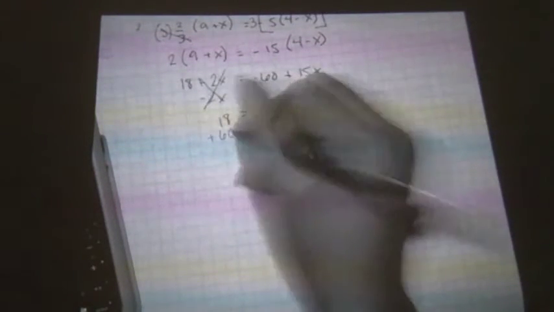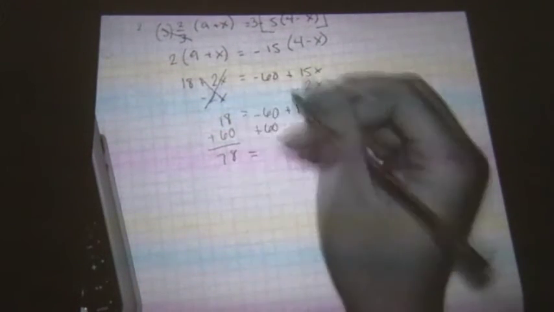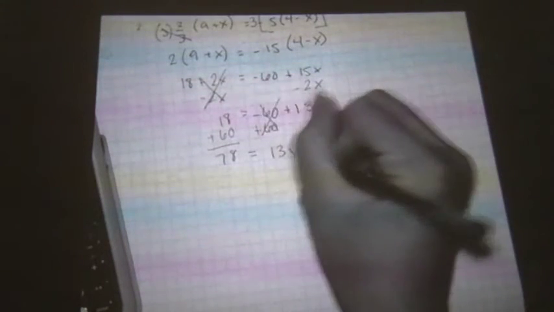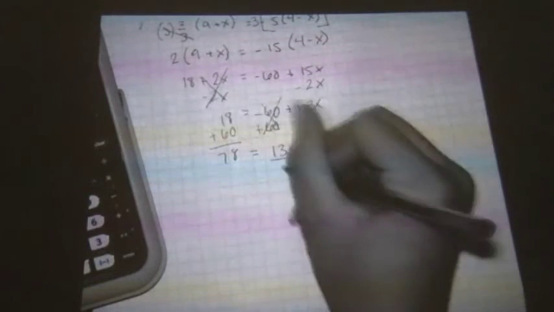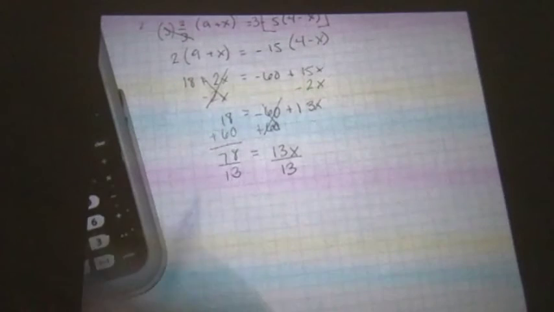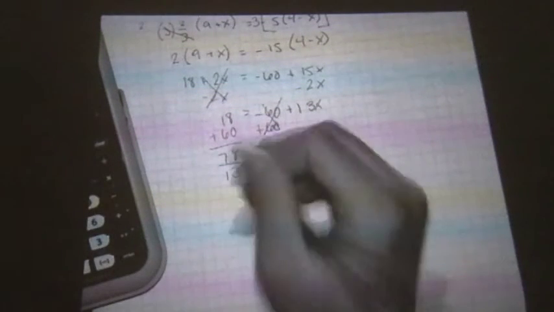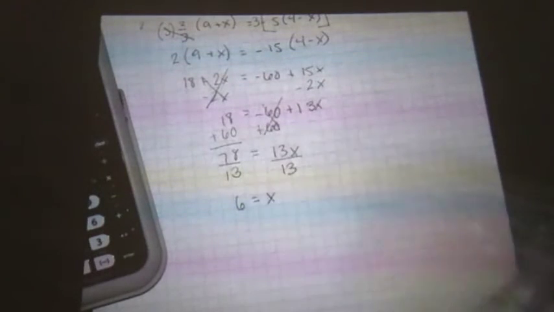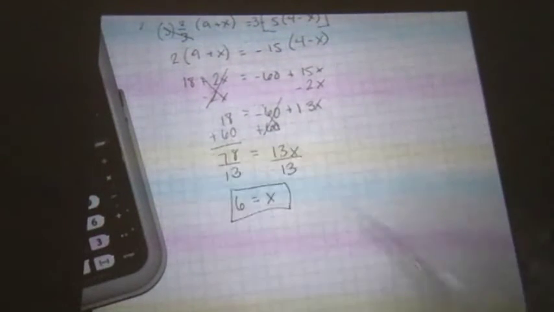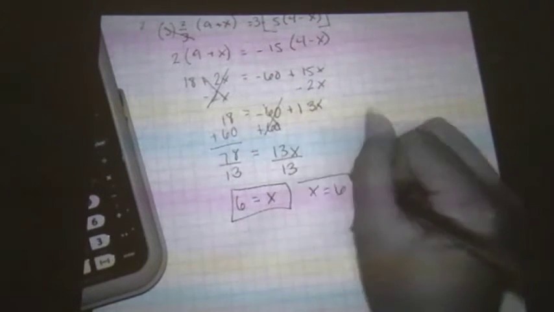So I'm going to add 60 over here. And I'm left with 78 after I add those together. These ones cancel out. I bring down my 13x. I want to get x by itself, so I'm going to divide by 13, divided by 13. I get 78 divided by 13 gives me 6, and that equals x. So 6 is equal to x. I can write it that way, or I can write it this way.